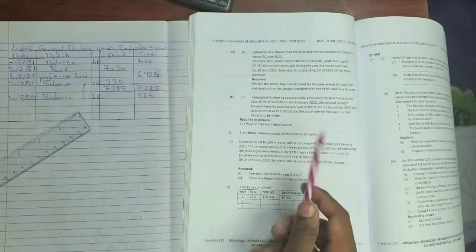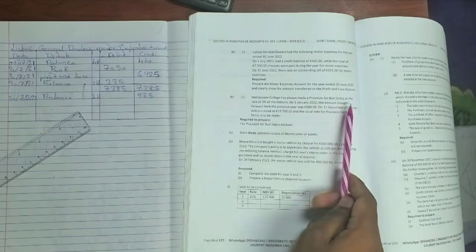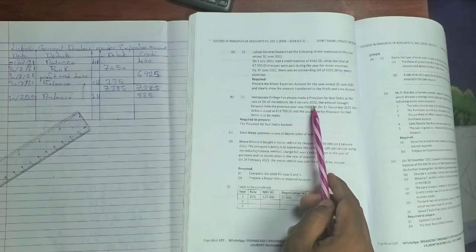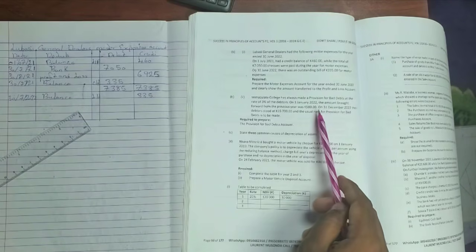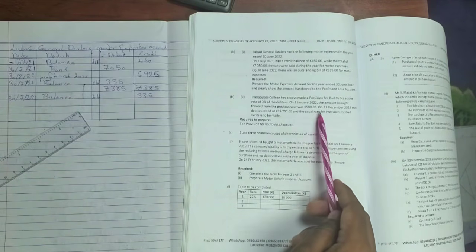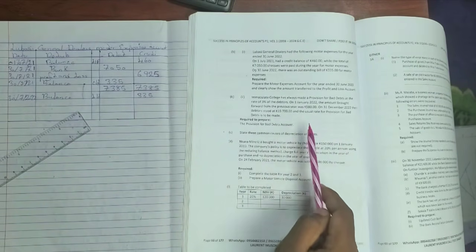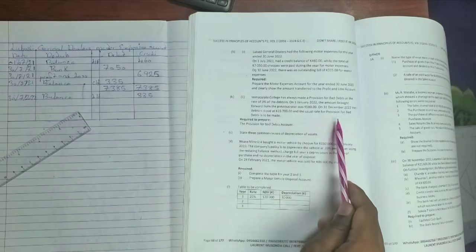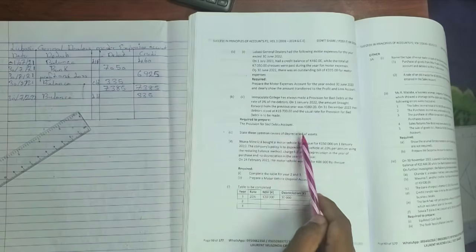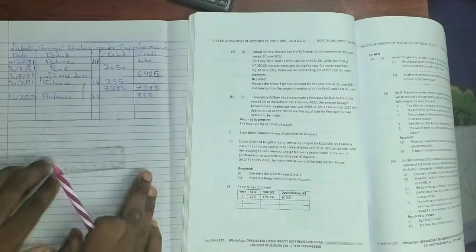B, which reads, Immaculate College has always made a provision for bad debts at the rate of 3% of the debtors. On 1st January 2022, the amount brought forward from the previous year was 580. On 31st December 2022, their debtors stood at 15,700, and the usual rate for provision for bad debts is to be made. Required to prepare the provision for bad debts account.